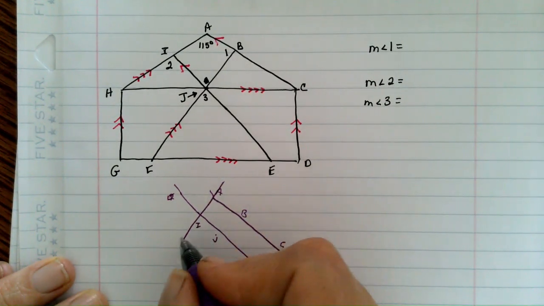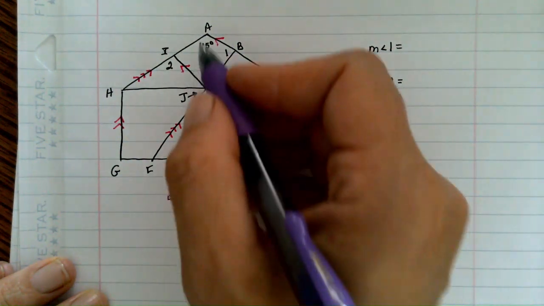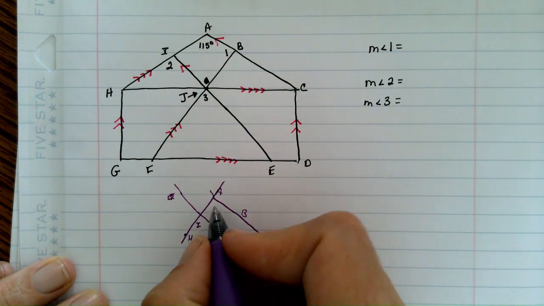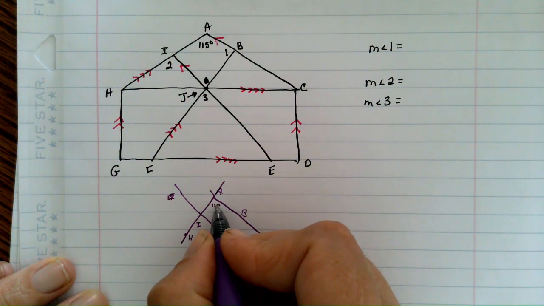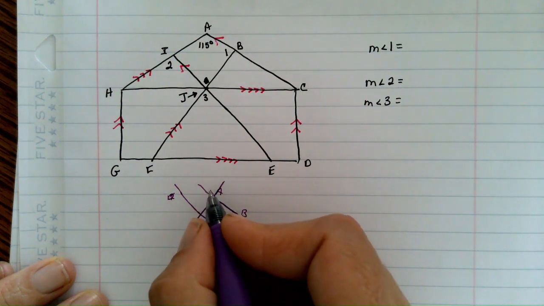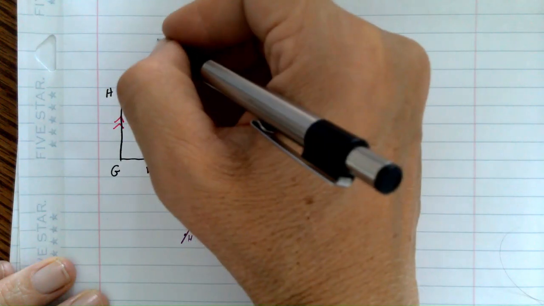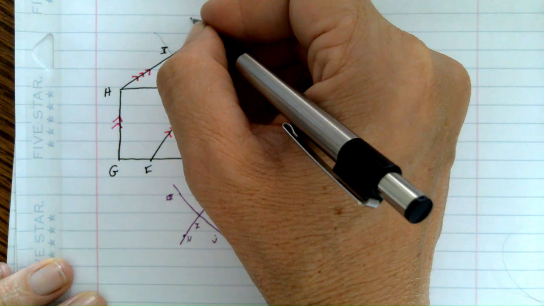I kind of extended it out. And then it comes through H, right? And they put 115 here. So when I look at extending it, and I'll just go ahead and come up here. I'm extending it, right?